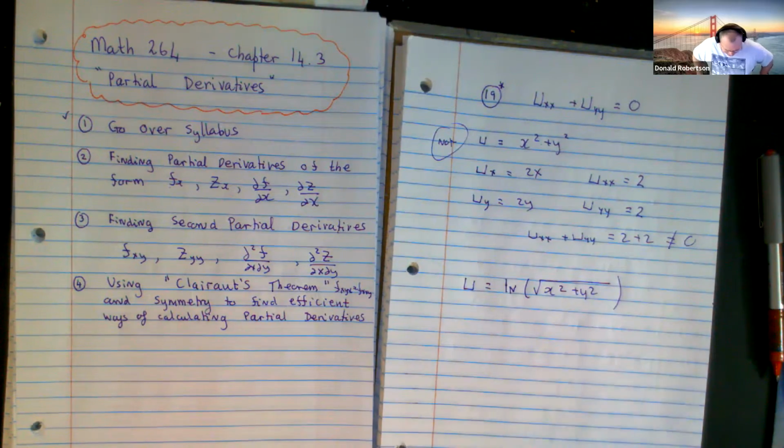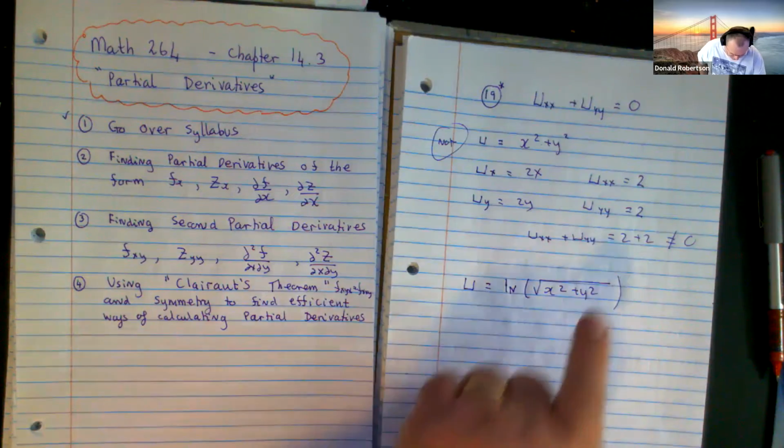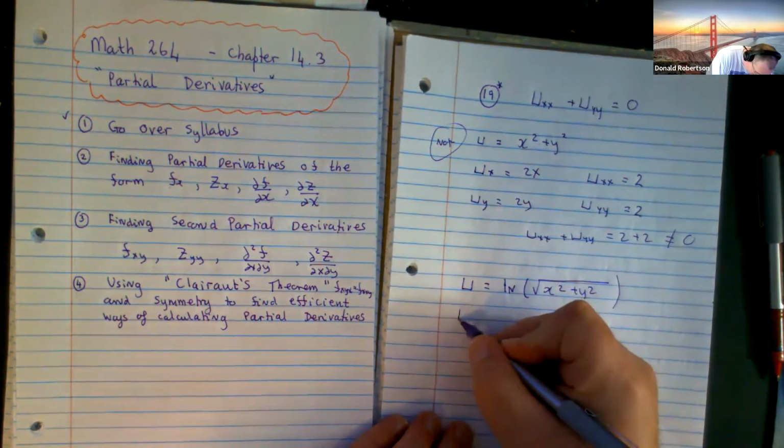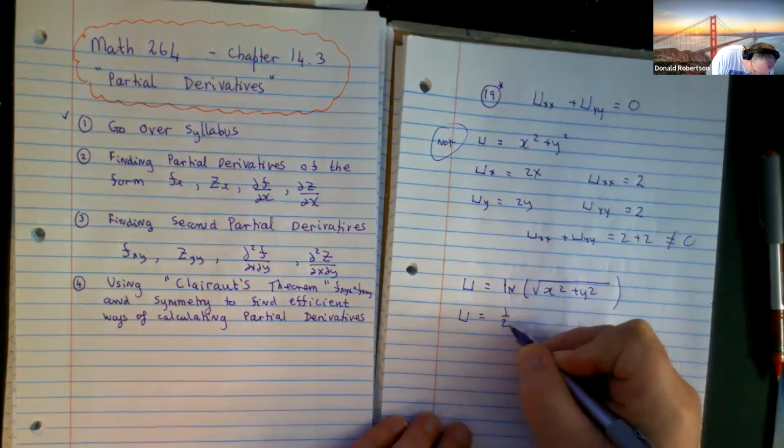And I need to find its second derivative in terms of x, and then its second derivative in terms of y. And allegedly, if you add these two things together, it works. Okay, but I'm not going to do that. I'm going to do that.